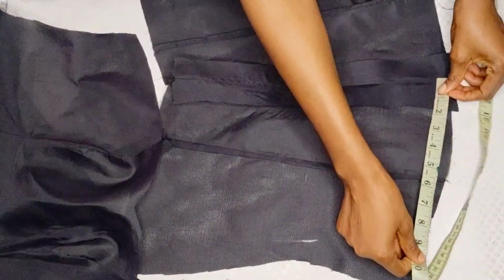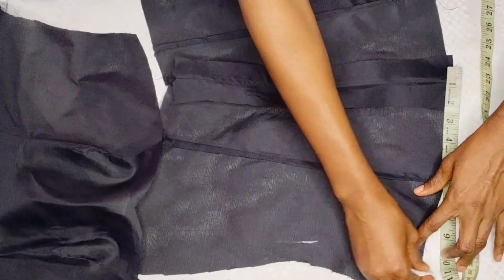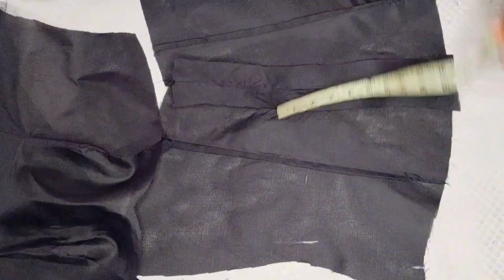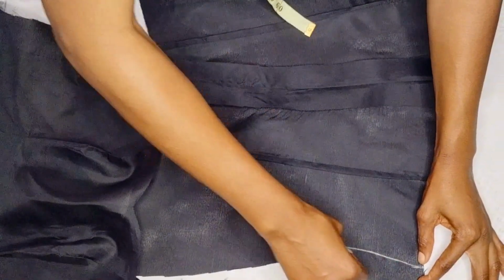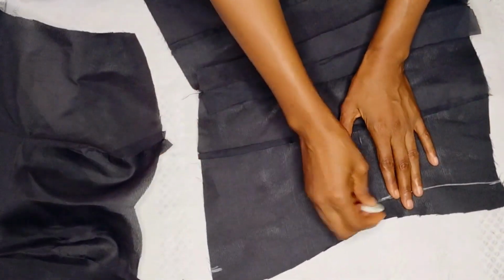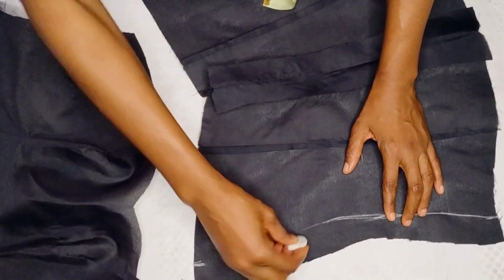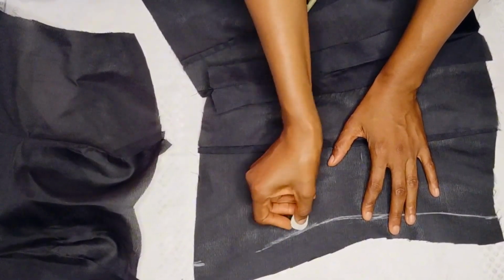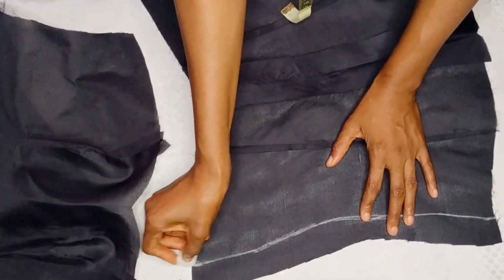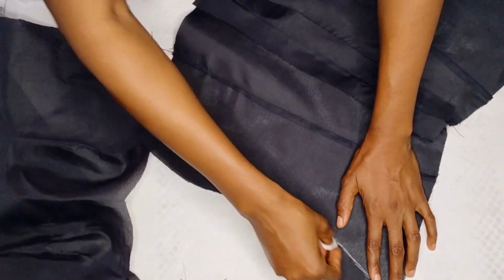So now I'm going to take my bust measurement. When you're sewing your zipper allowance, please use a loose stitch, okay, so that it will be easy to rip off when you're done. So I'm going to repeat the same process I've done for the waist, for the hip. So I'll connect like so.